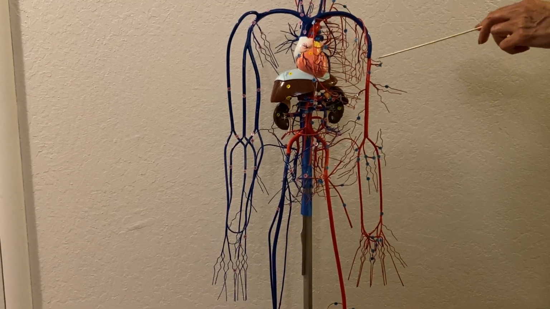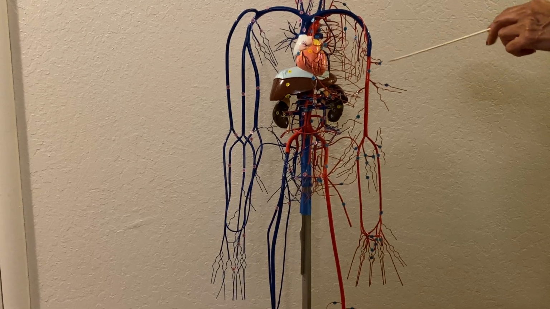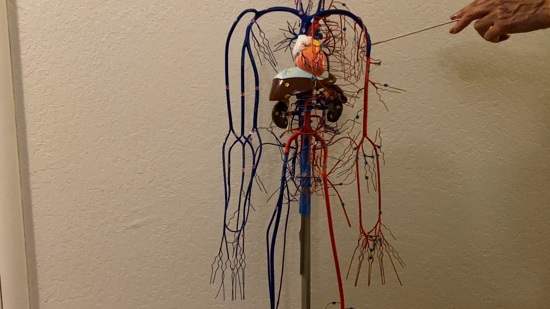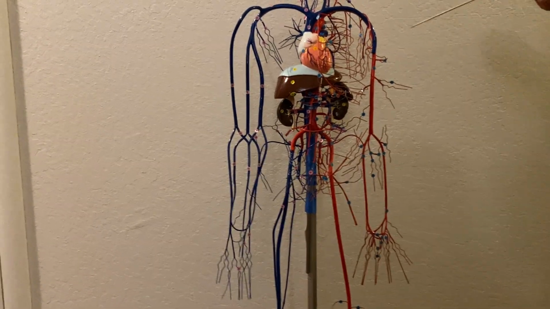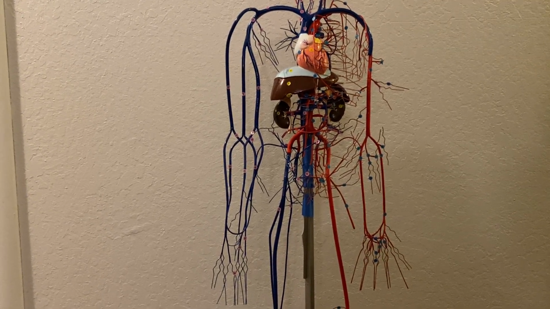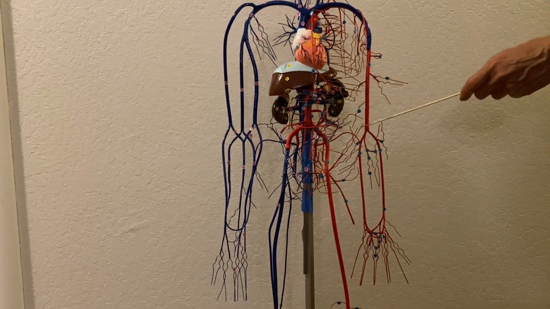If you look here, there is this circuit branch. This is called the circumflex humeral artery, and these circumflex humeral arteries wrap around the neck of the humerus, and right below that is where the brachial artery starts.